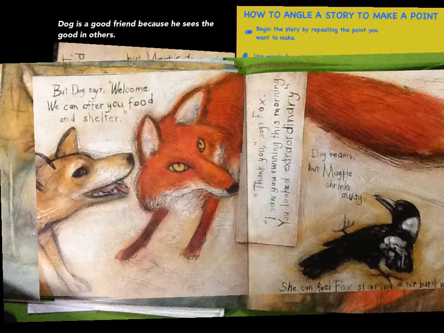But Dog says, "Welcome, we can offer you food and shelter." "Thank you," says Fox. "I saw you running this morning. You looked extraordinary." Dog beams, but Magpie shrinks away. She can feel Fox staring at her burnt wing. I think I'm definitely going to star this part of the story right here, where Dog is welcoming to Fox, kind of seeing the good in Fox, even though Magpie is seeing something a little different.